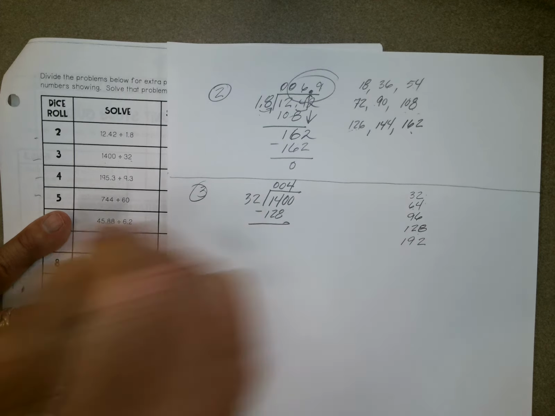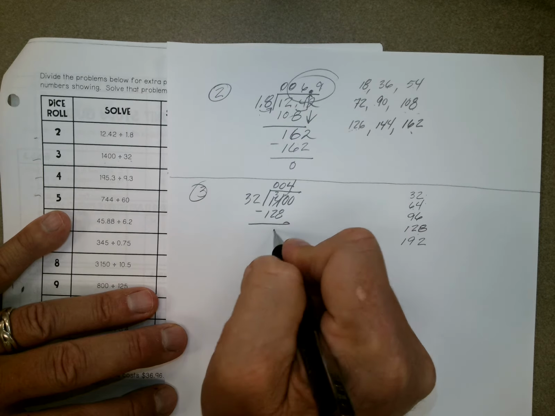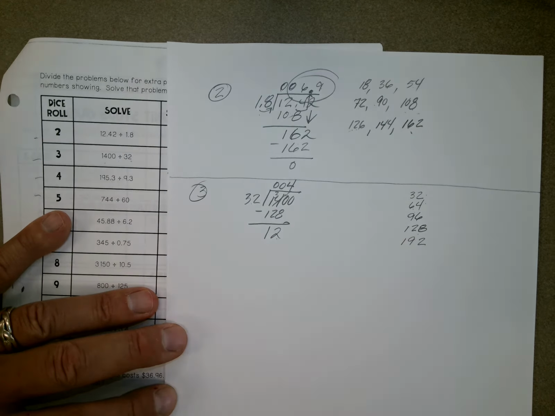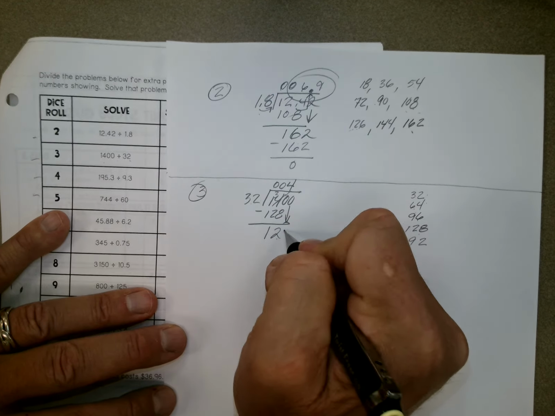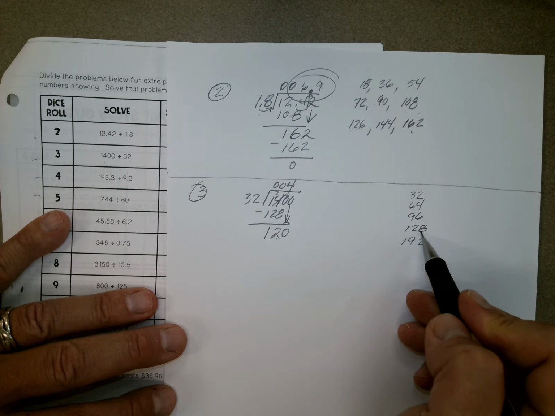4 times 32 is 128. And I subtract. And I'm going to borrow. 10 minus 8 is 2, and that's 12. That is less than that. I'm in good shape. I bring down the other 0. Well, clearly I can see it's almost, that's just a tad big.